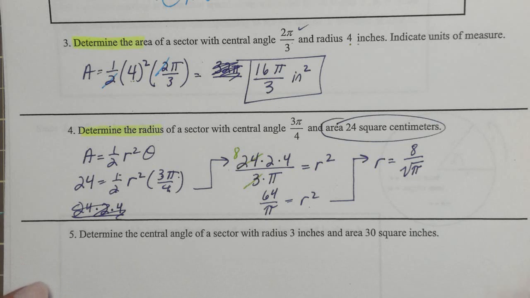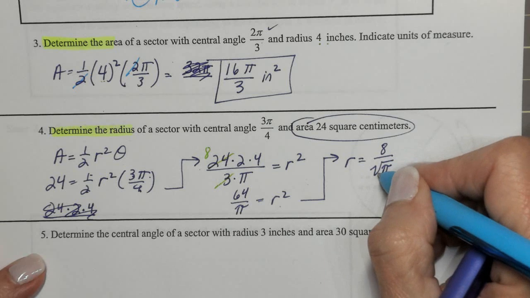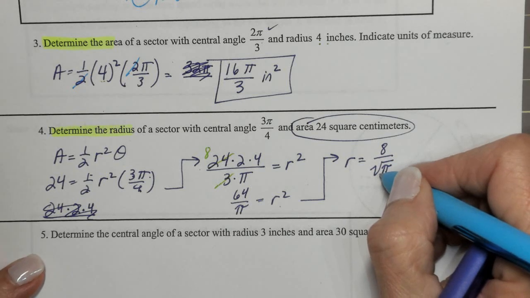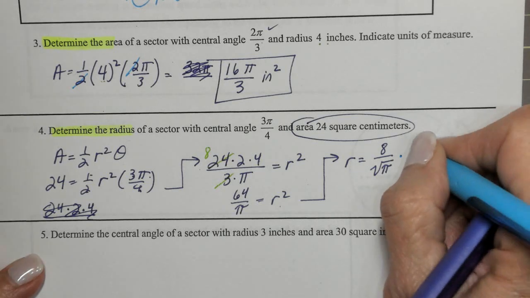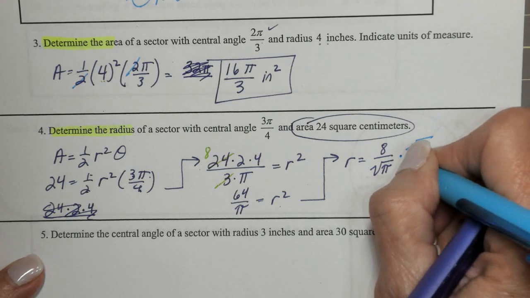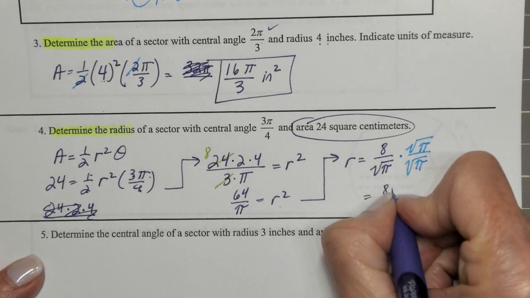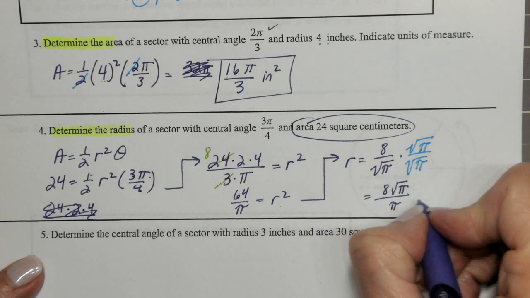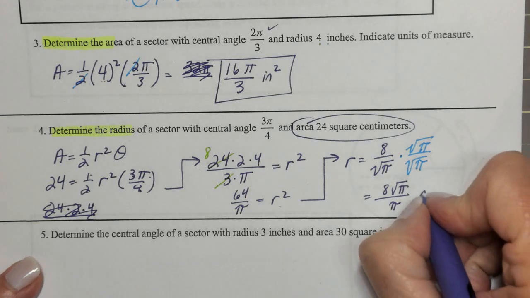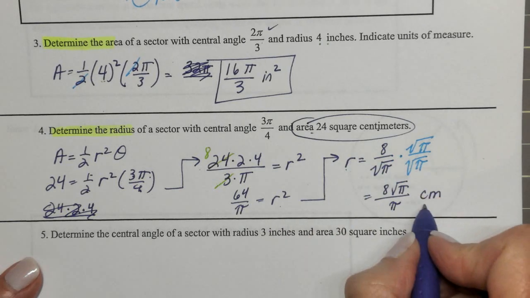Now, we're going to get used to doing this, so you might as well start now. We do not want to have a square root in the denominator. On the AP exam for pre-calculus, you cannot have a square root in the denominator. Once you get to calculus, it's fine, but for pre-calculus, they don't want that. So I'm going to multiply top and bottom by the square root of pi. This is called rationalizing the denominator. And we get 8 square root of pi on top, and on the bottom we get pi. The units for this, even though they didn't ask for that, would be centimeters, because the area was square centimeters, so the radius is in centimeters.